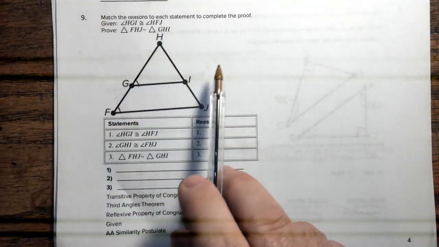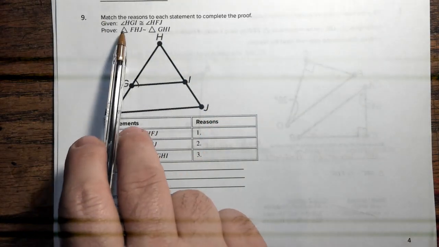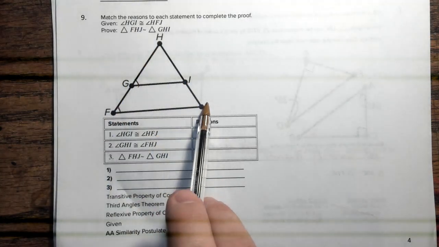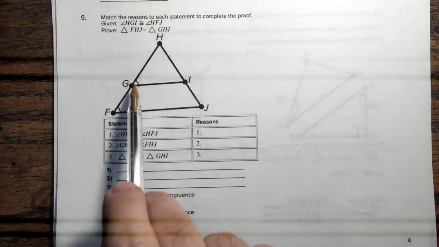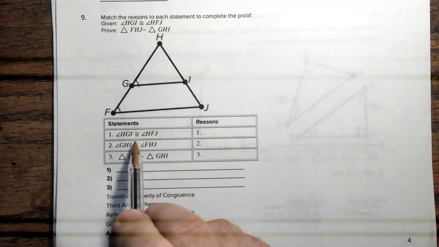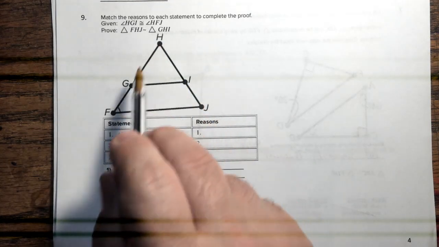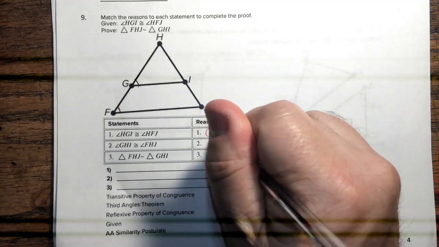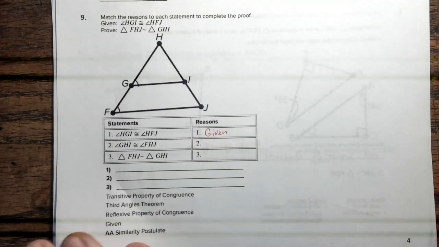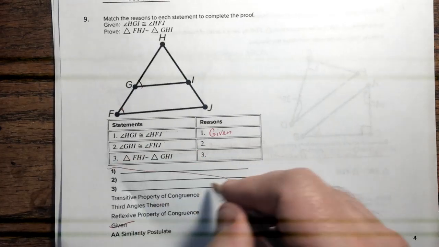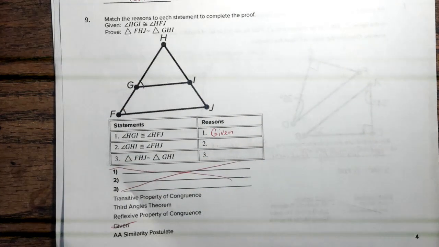So match the reasons up to the statement given for the proof. They give us that HGI and HFJ are congruent, as we've got marked now. And statement 1 says the same thing, HGI and HFJ. That was given. I'm just going to do it here instead of here. It doesn't really matter. It prints out like that because it's a drag and drop in McGraw-Hill.